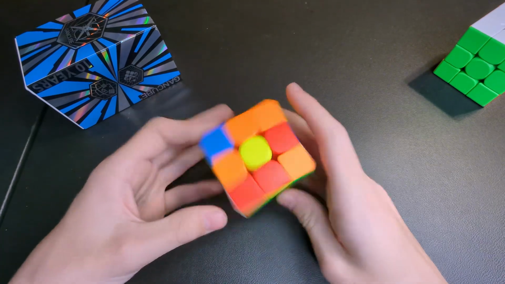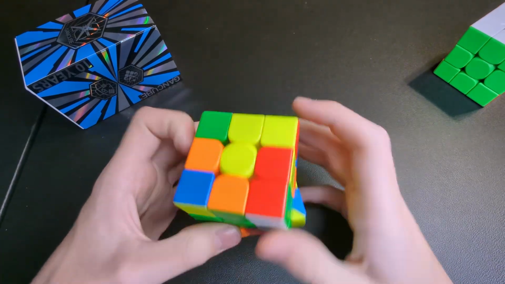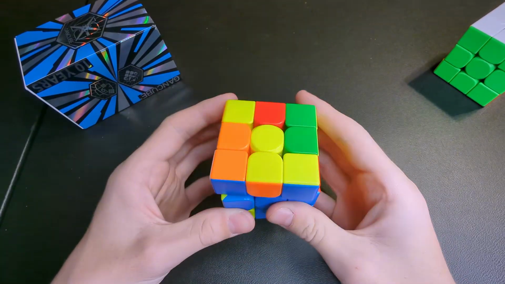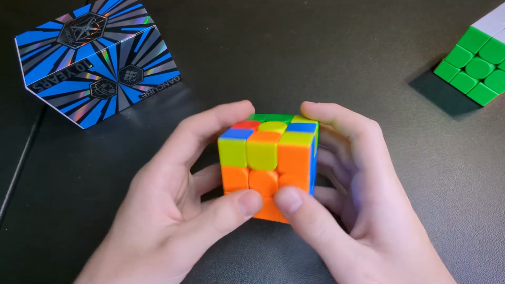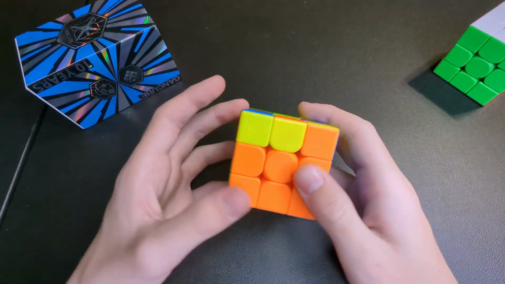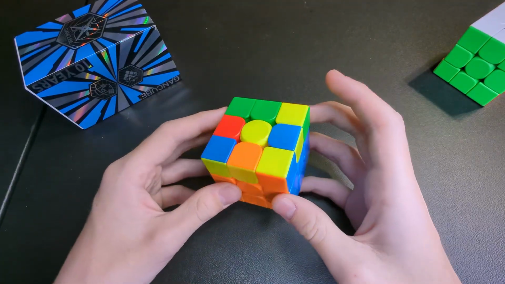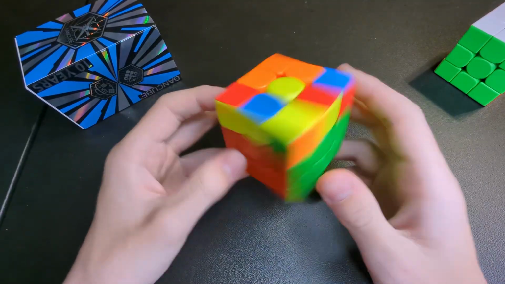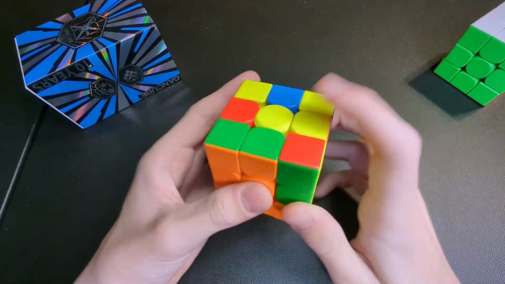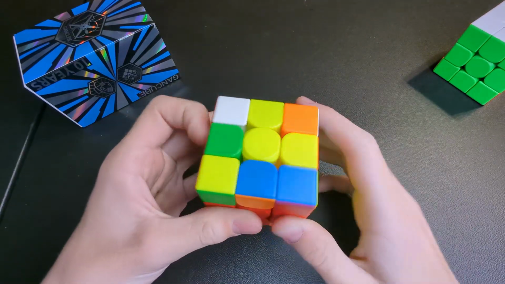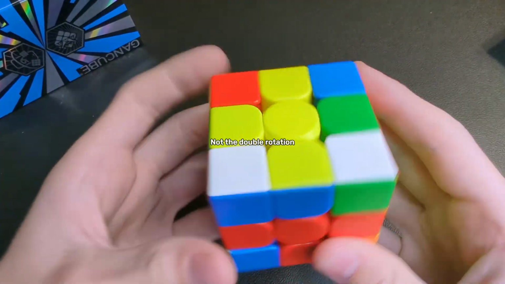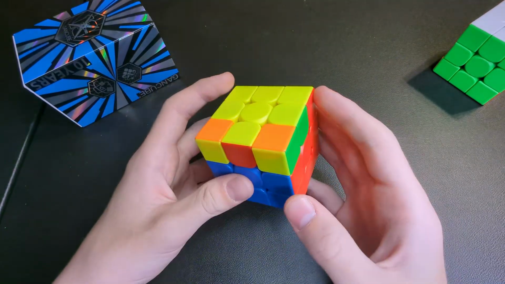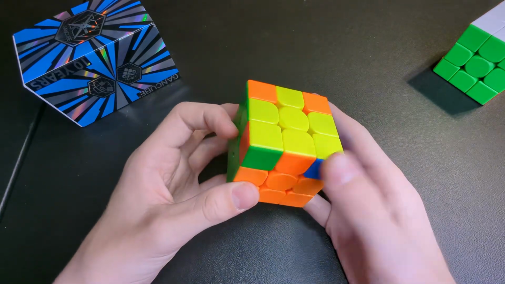Okay guys, watch this solve. That sucked. And not because I just had a few hard F2L cases, but because I was always having to rotate in order to solve my pair. So, what you should be doing instead is something like that. That's called backslotting.